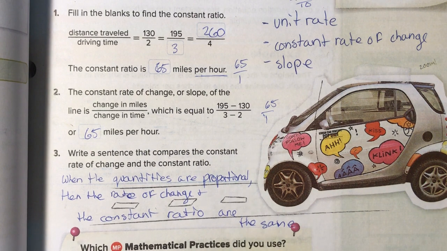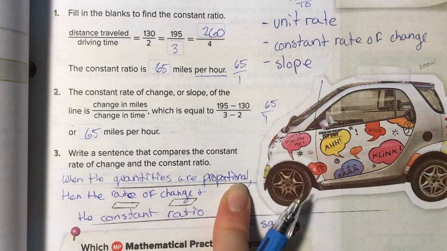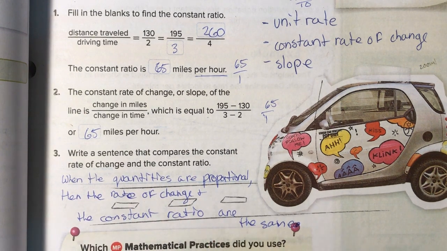They didn't give us much room there, did they? When the quantities are proportional, then the rate of change and the constant ratio are the same. Okay? All right, so let's keep going.